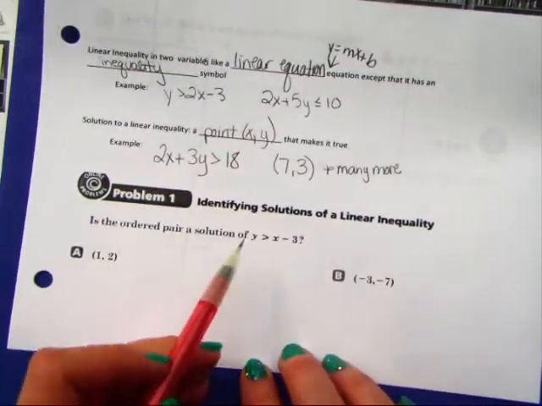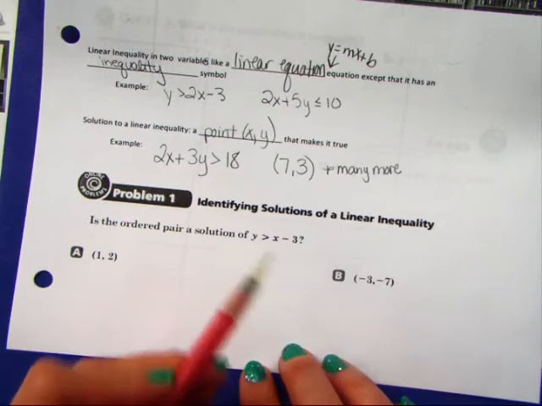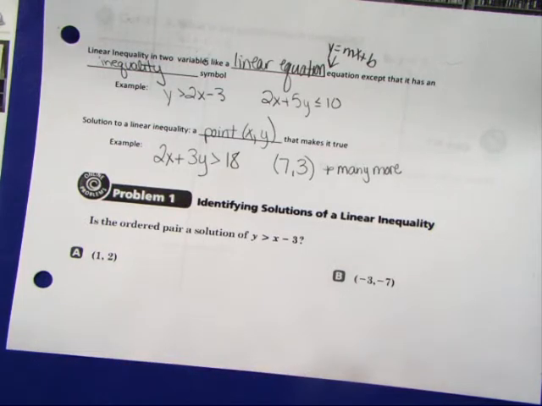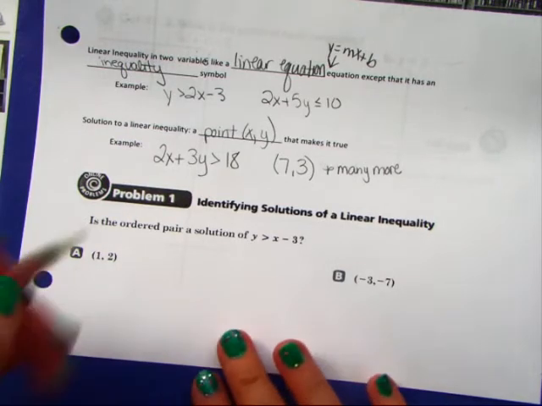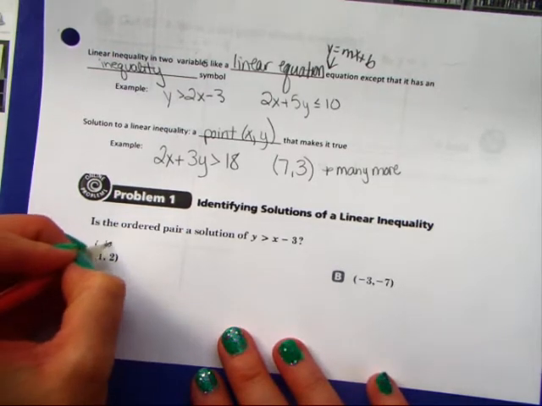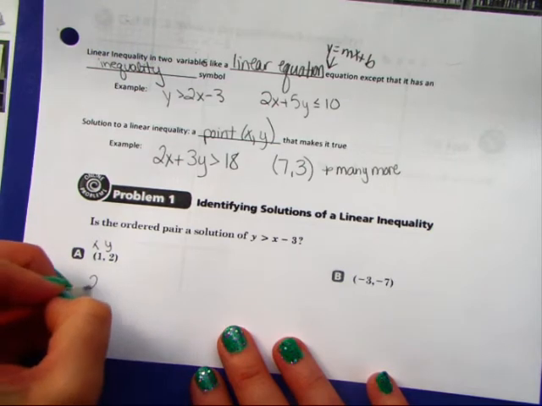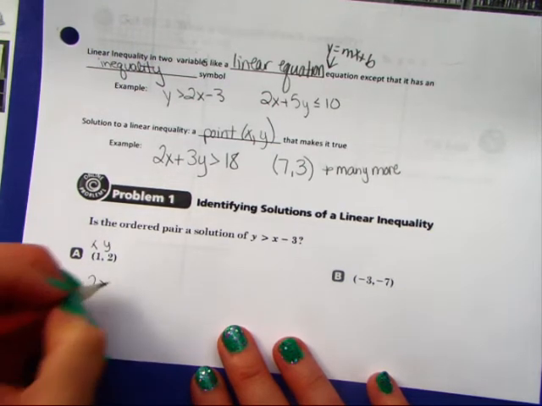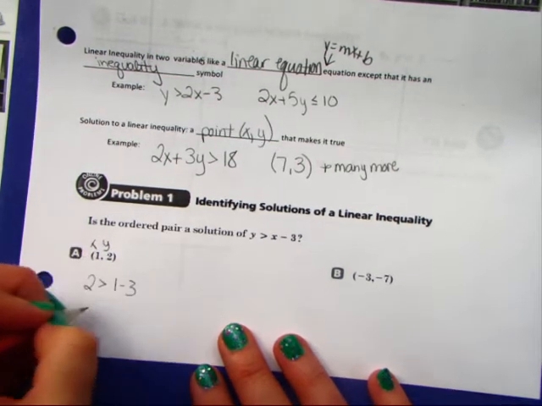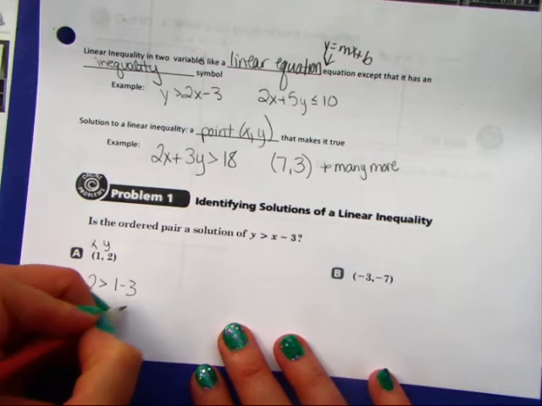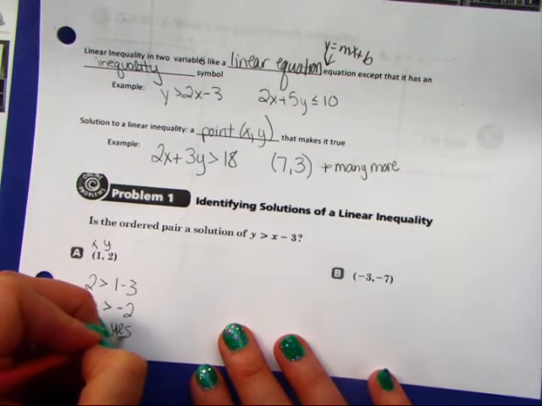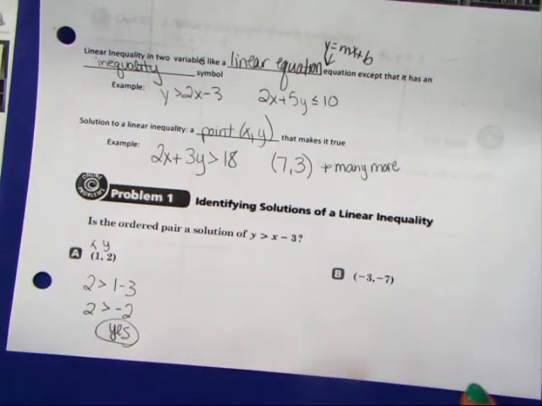Is the ordered pair (1, 2) a solution of y is greater than x minus 3? We're going to take our x and y, plug them in and see if we get a true or a false. So instead of y, I'm going to say is 2 greater than, instead of x, 1 minus 3. Well, that's like asking, is 2 greater than negative 2? Absolutely. So we say yes, it is a solution.